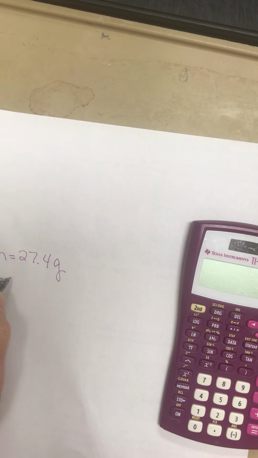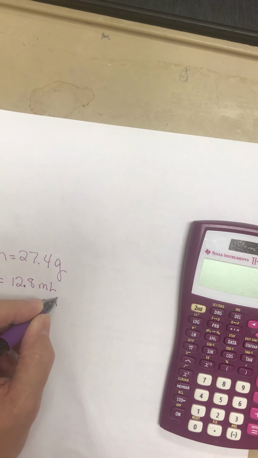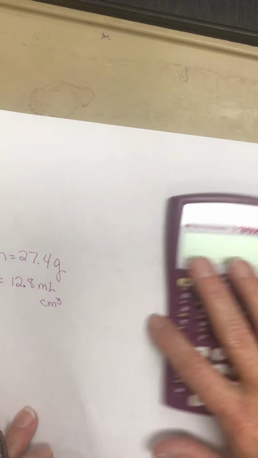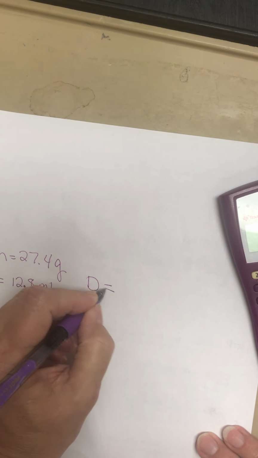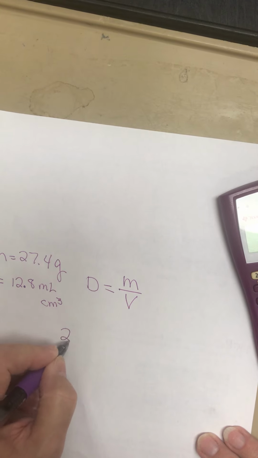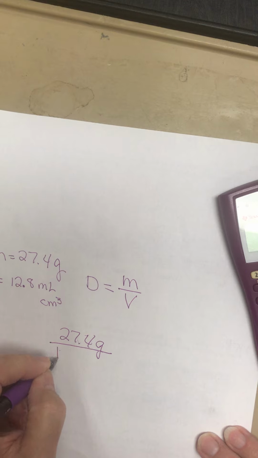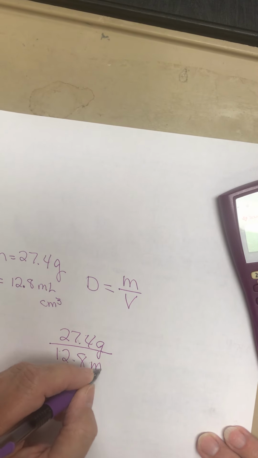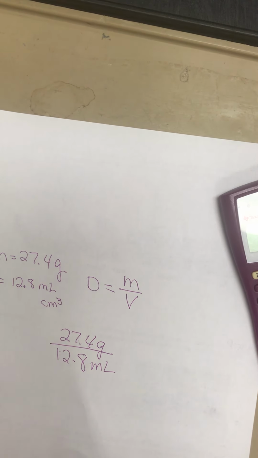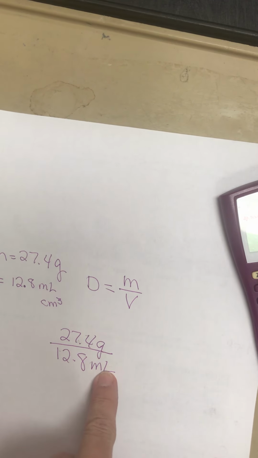Well, let's say the volume is 12.8 milliliters, which could also be centimeters cubed. Remember, those are the same thing. Well, density is equal to mass divided by volume. So I'm going to put my mass on top of a fraction, 27.4 grams, and I'm going to put my volume on the bottom, 12.8 milliliters or centimeters cubed, whatever you want to put. Now, I've refilled my formula with the numbers and I kept the units with it.